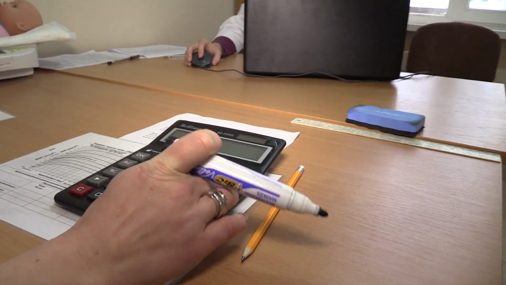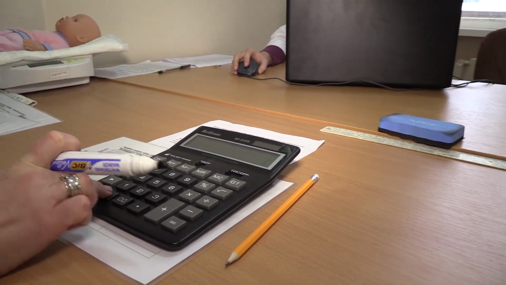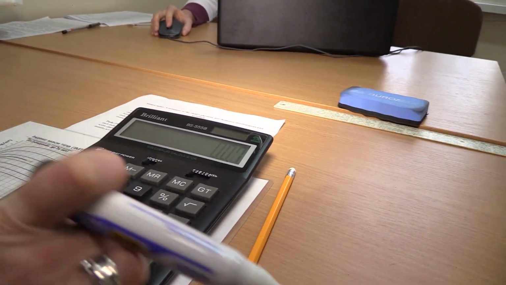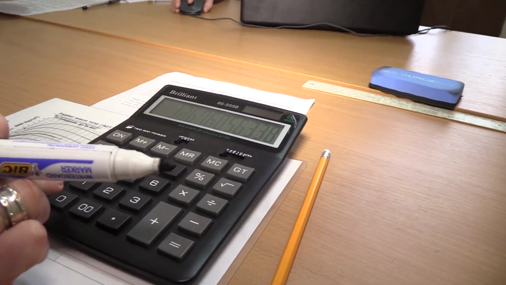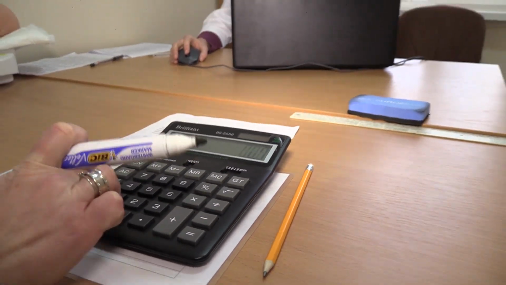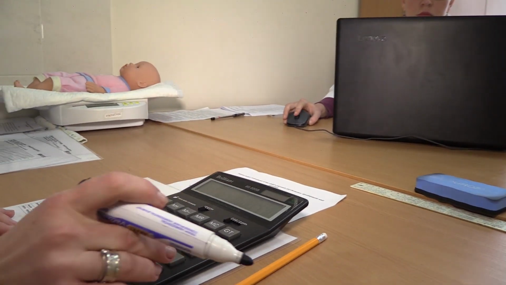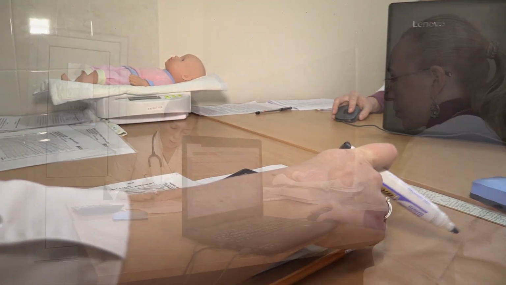So, his weight is 9 kg, divided by 0.71, and again divided by 0.71. We got 17.85, so it is equal to 18. So his BMI is 18.